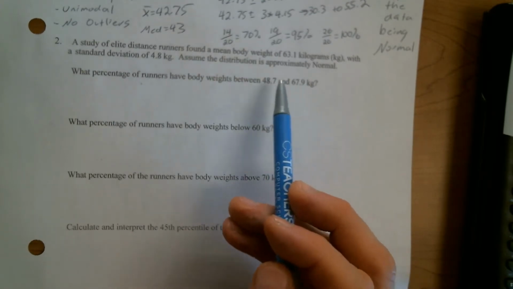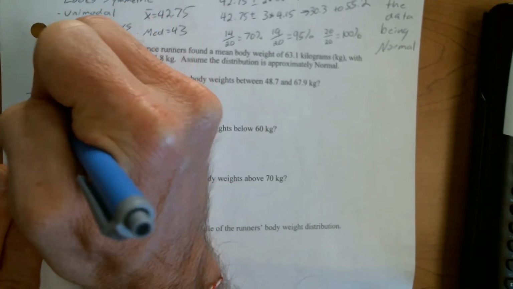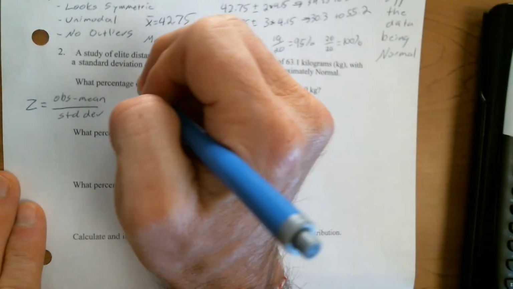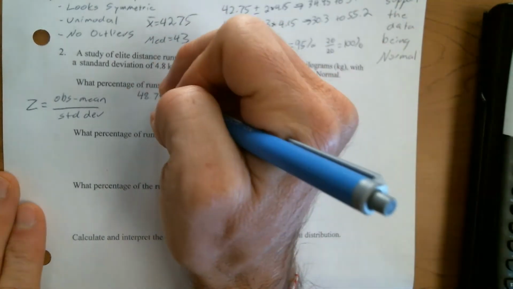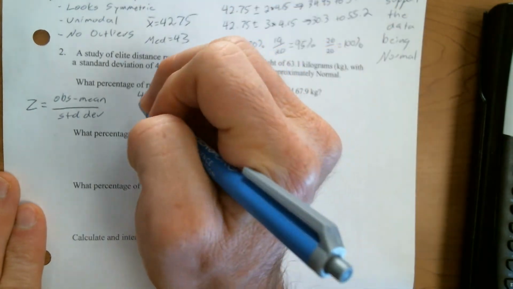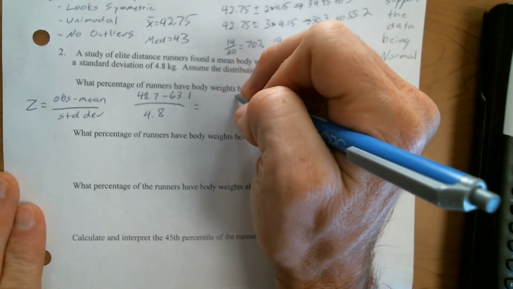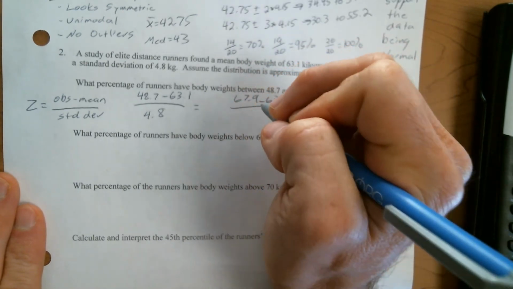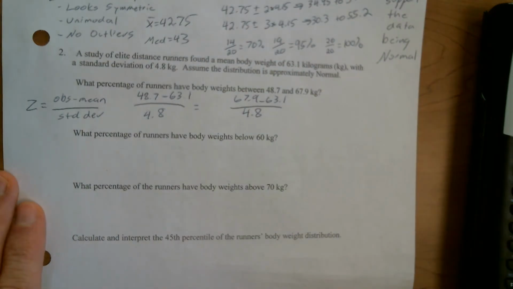All right, so step 1 is to turn both of those into z-scores. So we know that z equals the observation minus the mean divided by the standard deviation. So our observations were 48.7. All right, so subtract that by 63.1 and divide by 4.8. And then our other observation was 67.9, and we're going to subtract that by 63.1 and divide by 4.8.